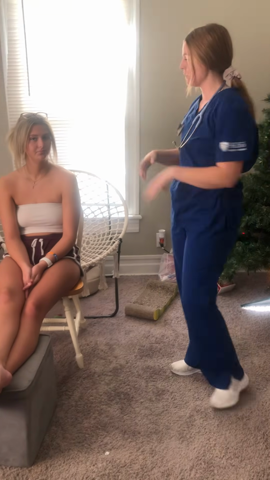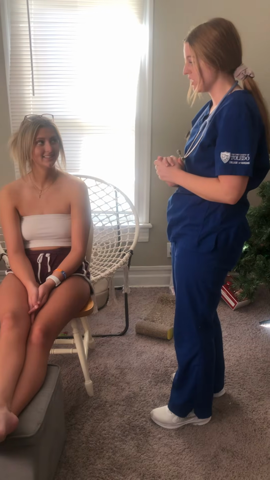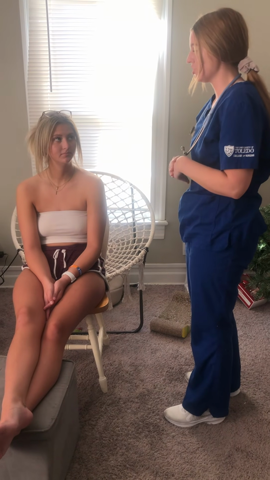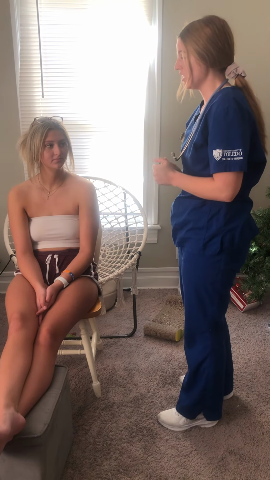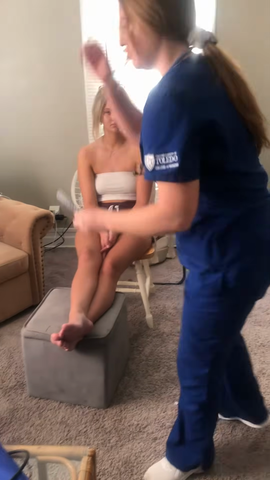So I can see her facial features are symmetric on both sides with no movement. Can you smile for me? Can you puff out your cheeks? So I can see that her facial features are symmetrical with movement. The next thing I'm going to assess is PERRLA. So I'm going to look at her pupils.